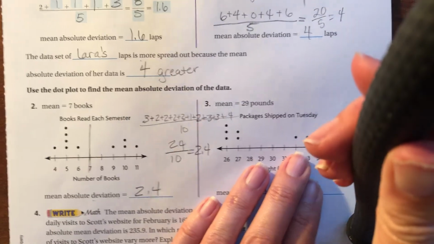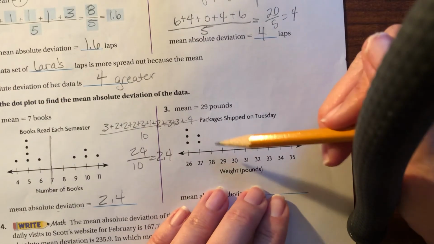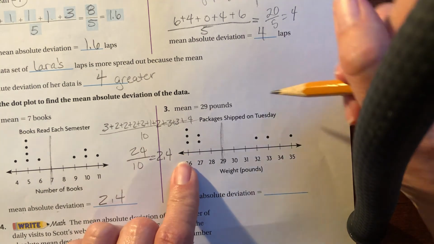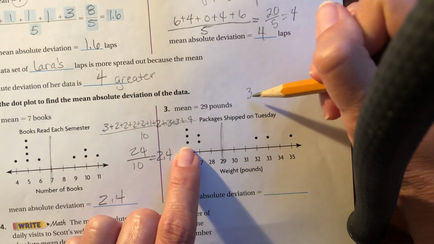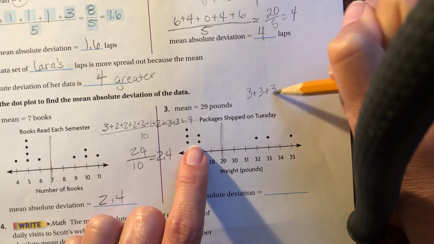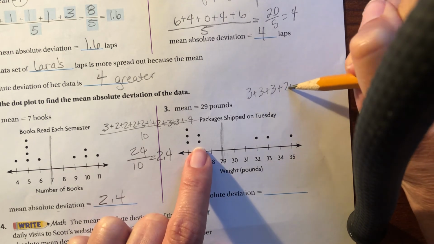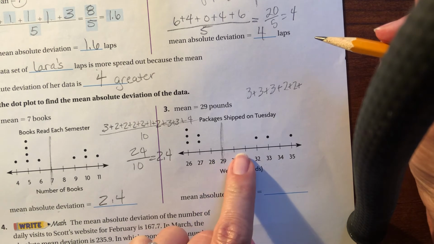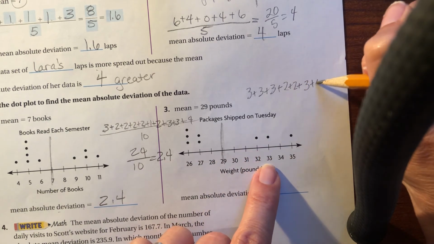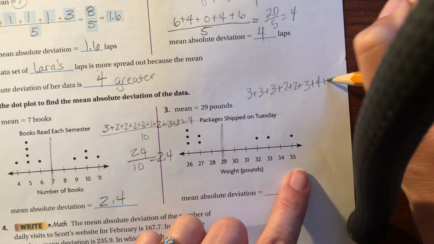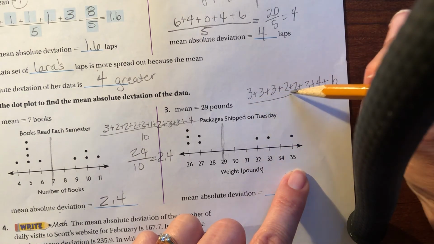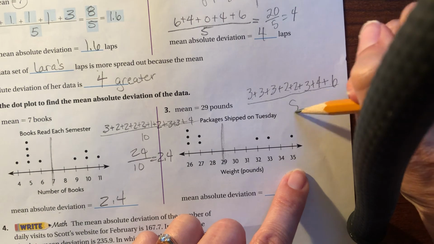Here we have, our mean is 29 pounds. So we have 3 plus 3 plus 3 plus 2 plus 2 plus 3 plus 4 plus 6, all divided by 1, 2, 3, 4, 5, 6, 7, 8.